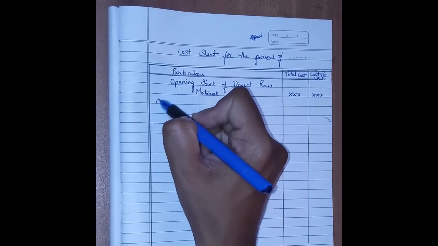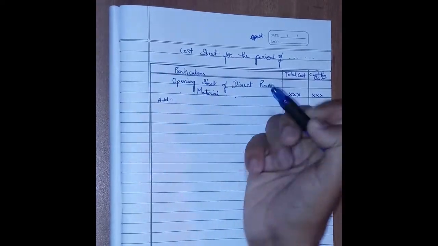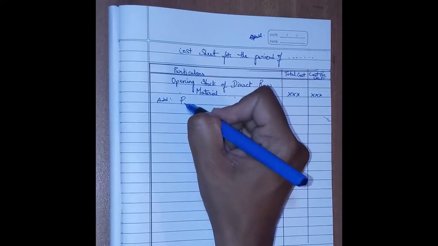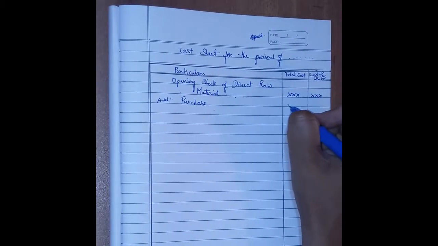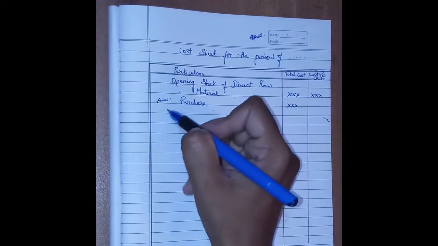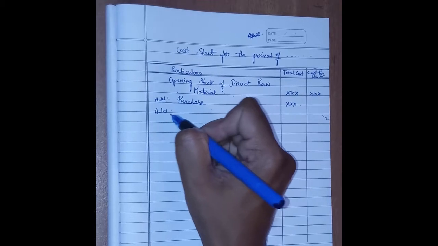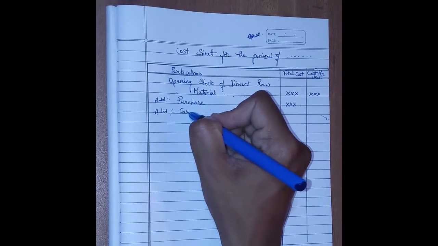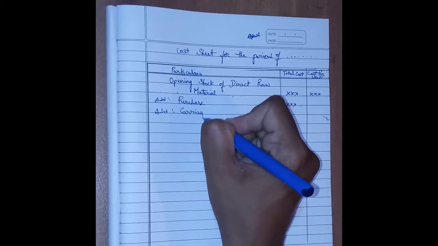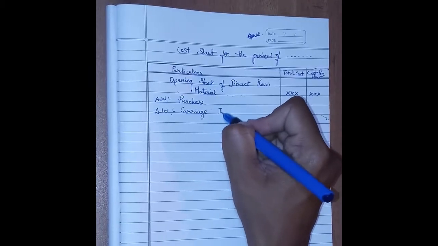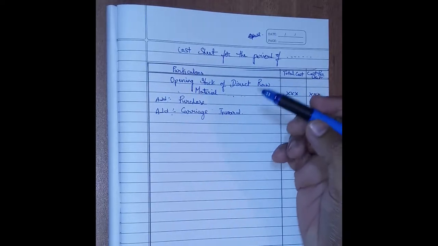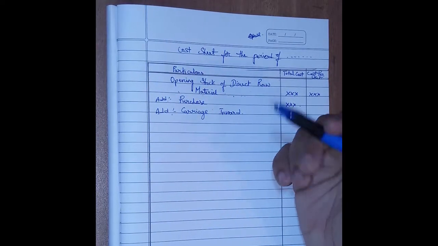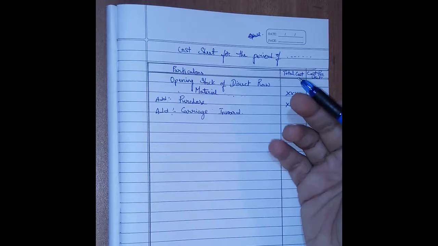So you have to add the purchases happening during the period of the books of account I am preparing. So purchase, then I have to add carriage inward. During the purchase, I may have expenses apart from the purchase itself, for the aid of purchase.